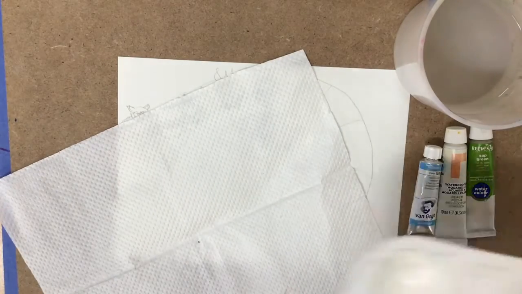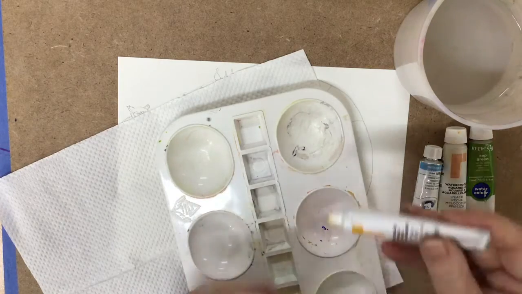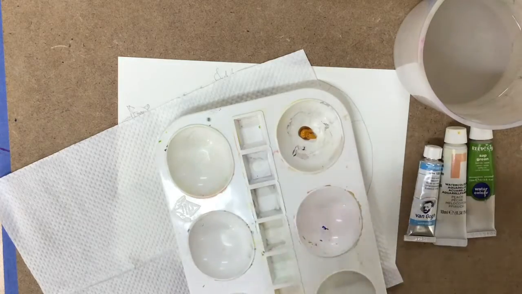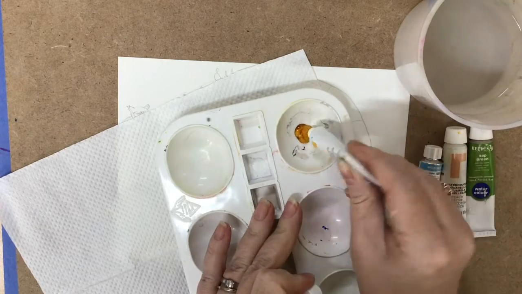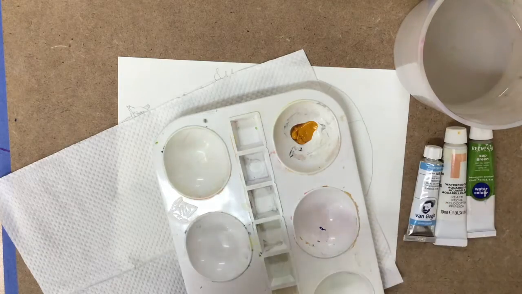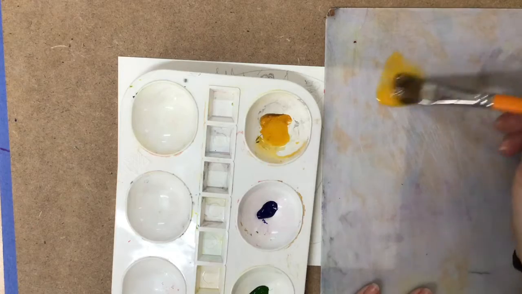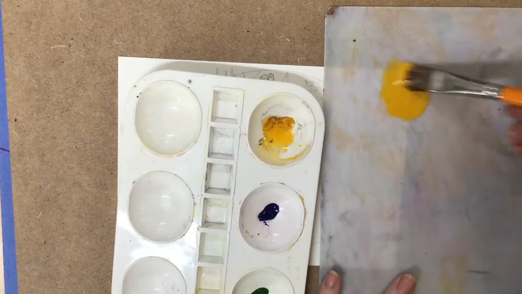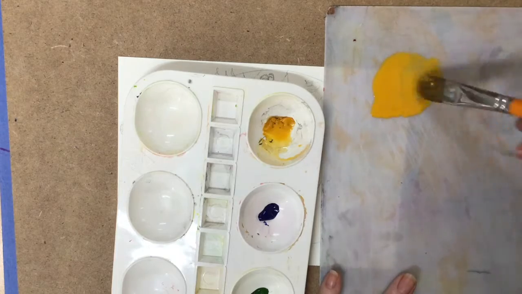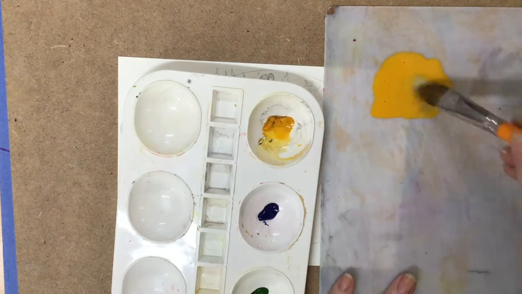So let's begin. I'm going to start with a yellow watercolor. Just give it a little bit of a shake. Squeeze it out there. You don't need very much. You can also bring this here, dip, and bring your paint, so you get a nice consistency of color.